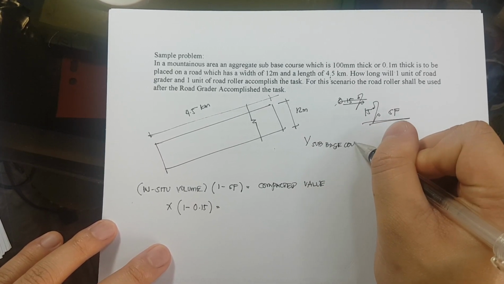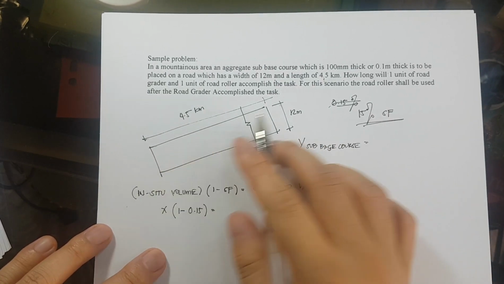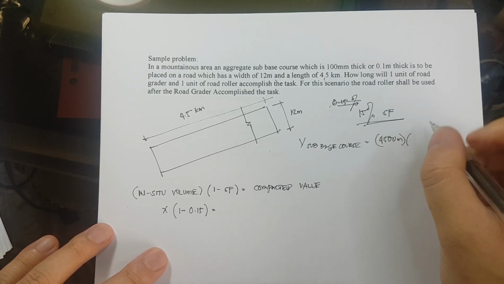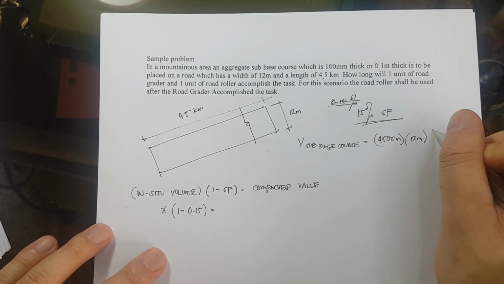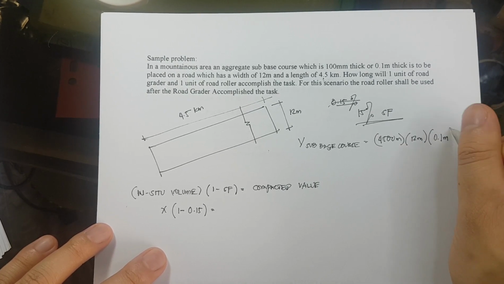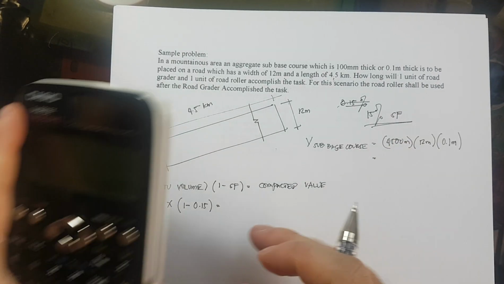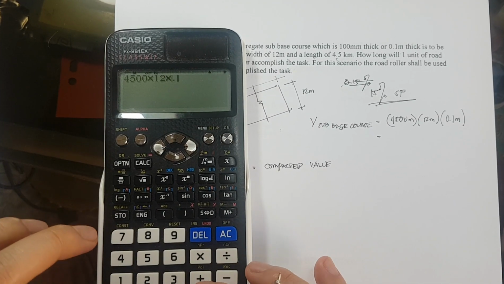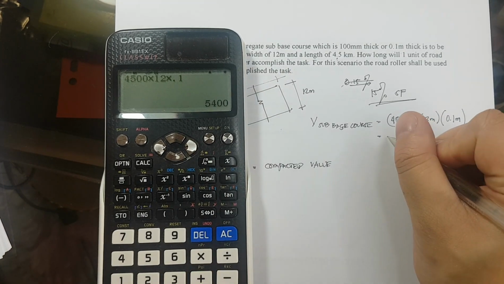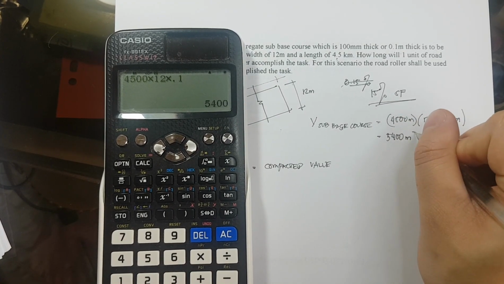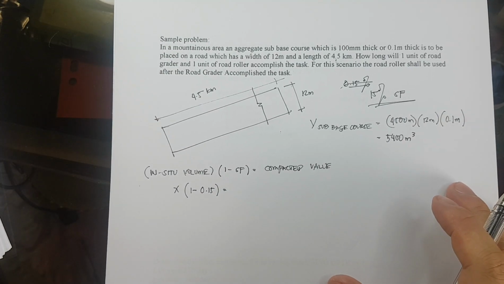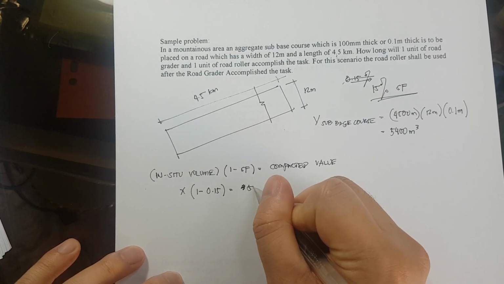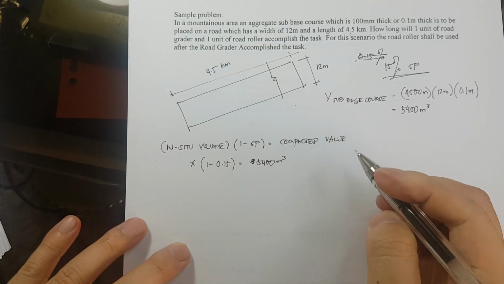is equivalent to 4,500 meters times the width of 12 meters times the thickness of 0.1 meter. Therefore, the volume is equivalent to 4,500 times 12 times 0.1, that is 5,400 cubic meters.